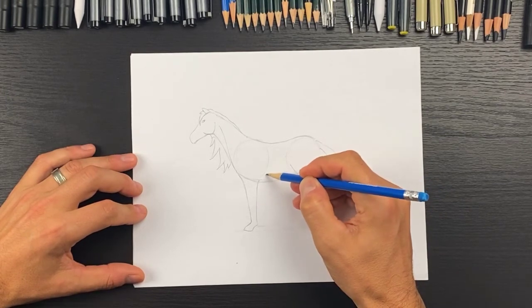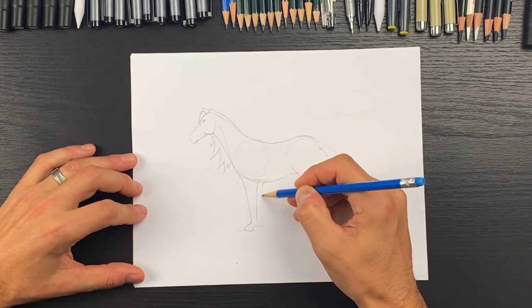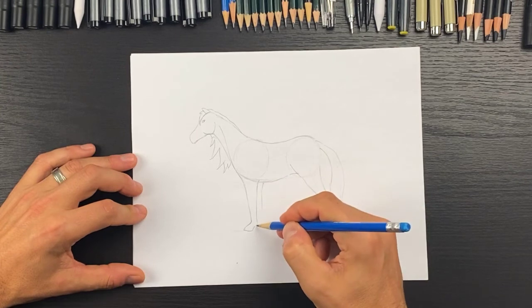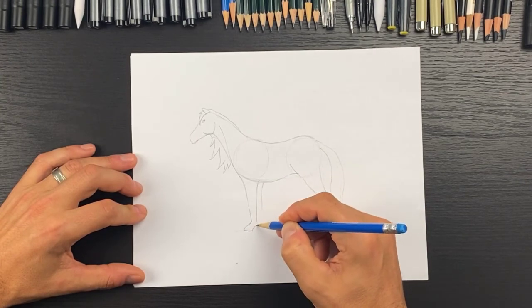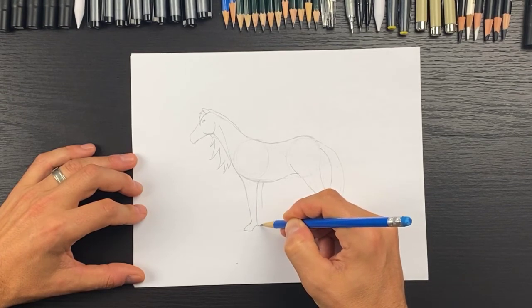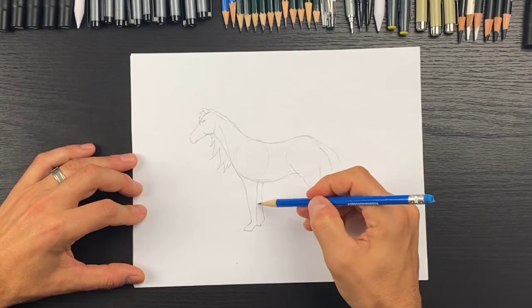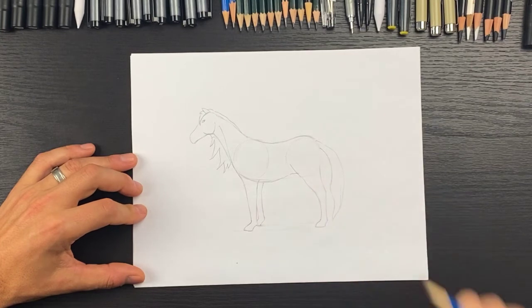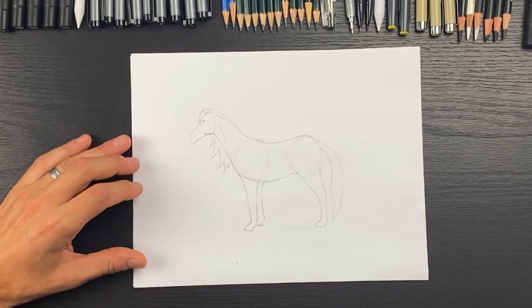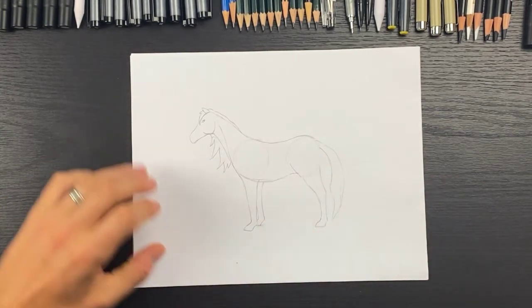Okay, so we'll kind of come down like this, and remember the lower part of the hoof is going to be here. So we're going to have to come up, right? So over here we're going to kind of come up like this. All right, and then this is kind of coming like this and like that. All right, there's the front leg on the back side there.